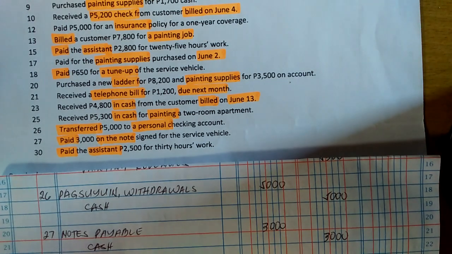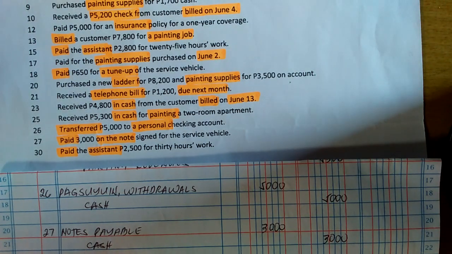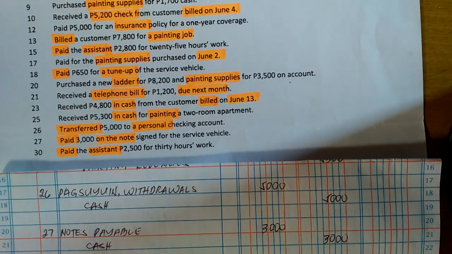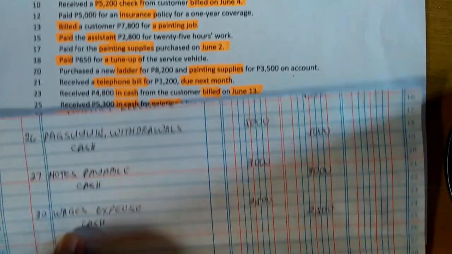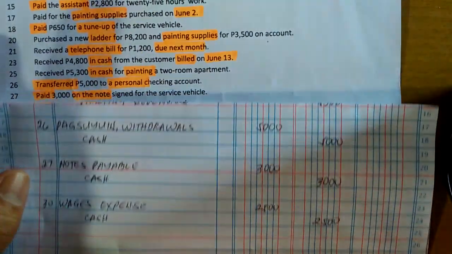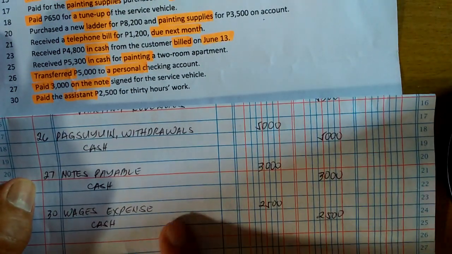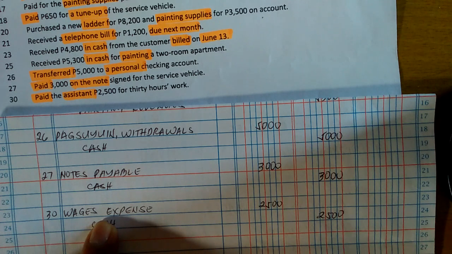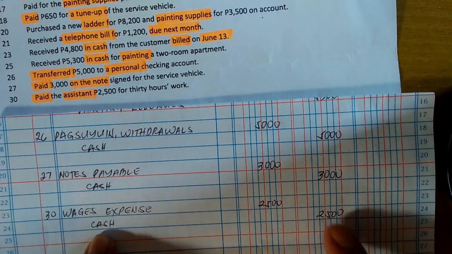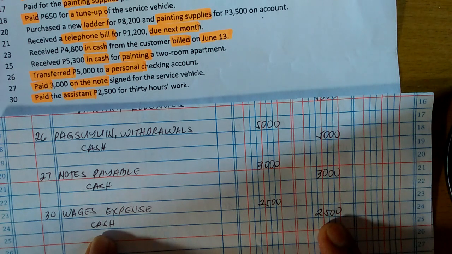And the last transaction, paid the assistant 2,500 for 30 hours work. So, debit, wages expense, 2,500, and credit cash, 2,500.